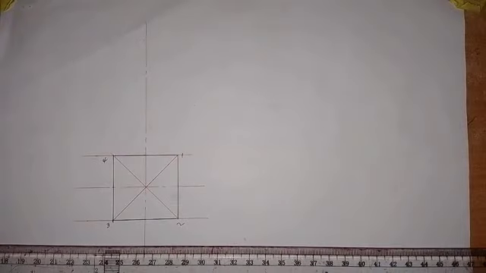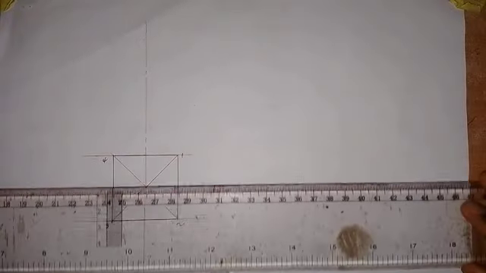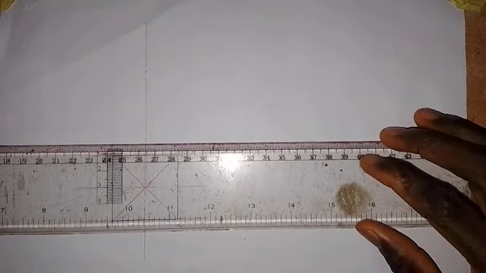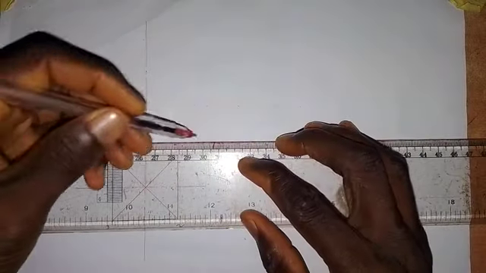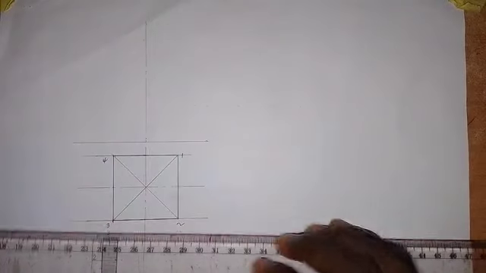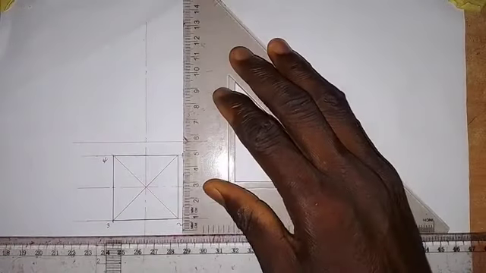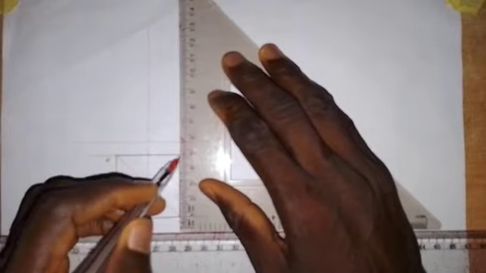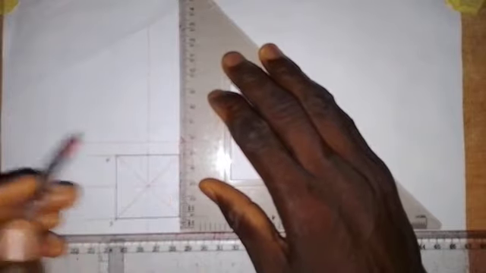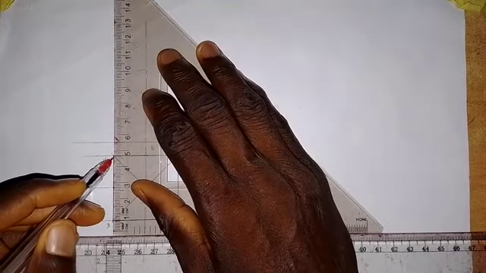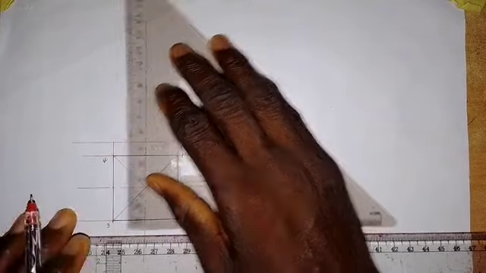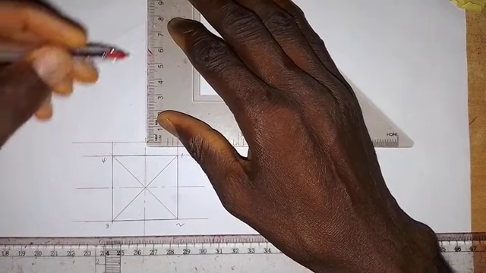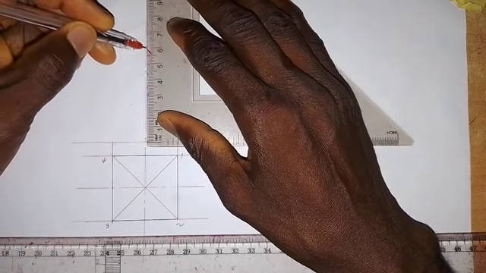Now we go for the front elevation. To construct the front elevation, we come up a little bit and draw a horizontal line like this. Then from this point I will draw a vertical line to meet the horizontal line, and here also I will draw a vertical line to meet the horizontal line. Then I'm going to take the measurement of the height of the pyramid, which is 60 millimeters.